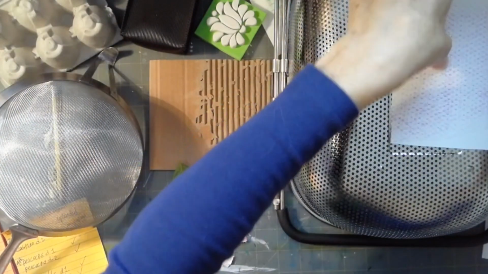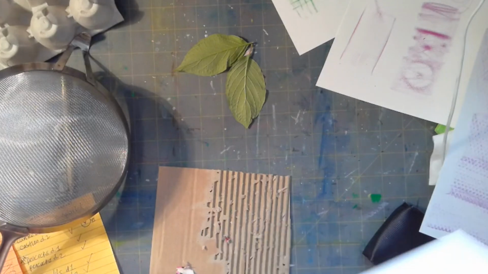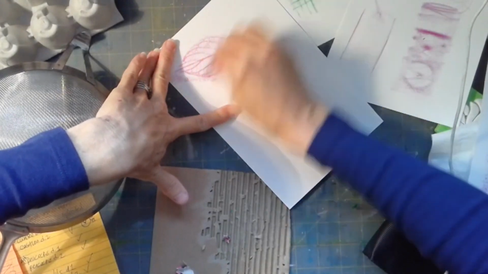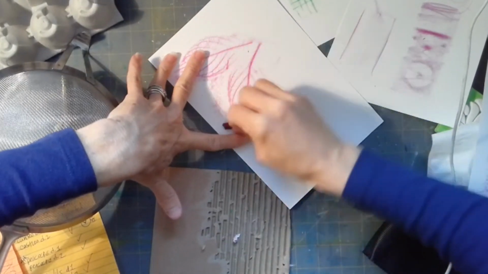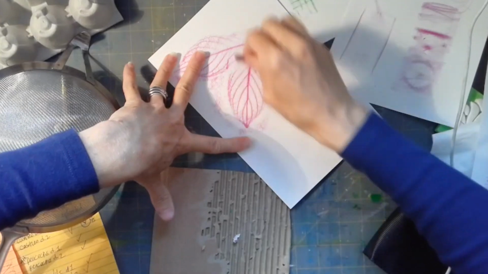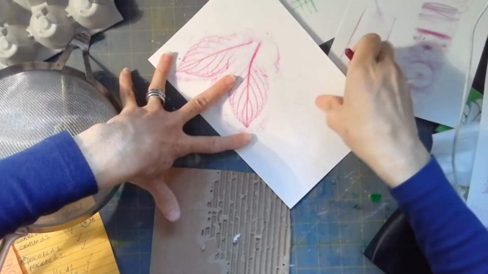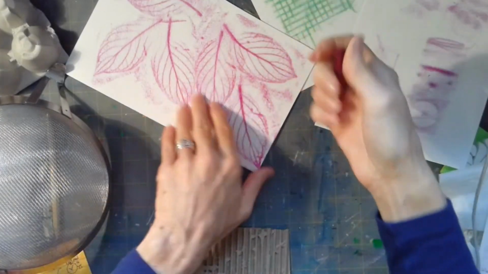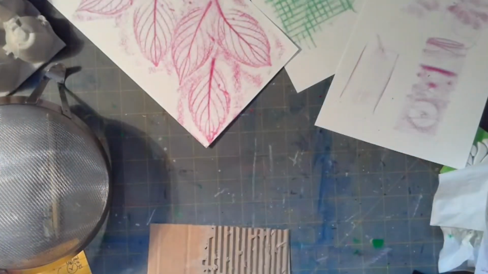So here I am making a texture rubbing of my colander. I really like these leaves from my yard, so I'm going to make a texture rubbing of them, and I'm going to actually repeat that like 5 times from different angles, so I could use them all together or I could cut them up and use them individually. And here's what it looks like when I have like 6 of them on one page.